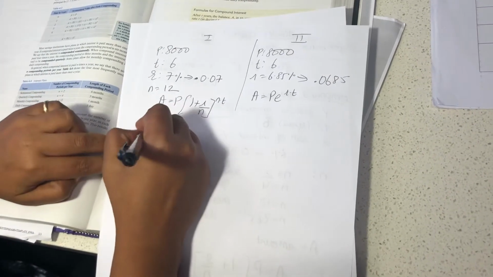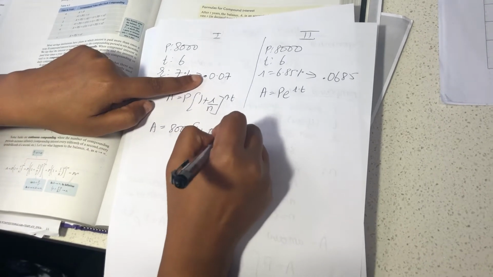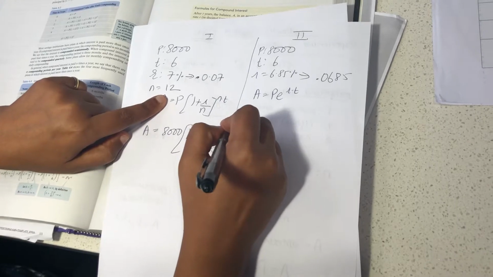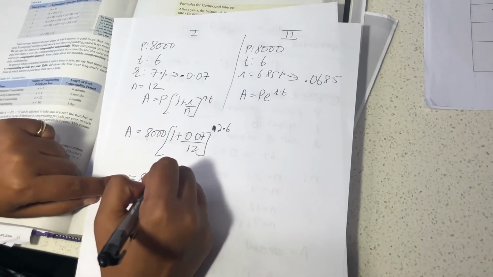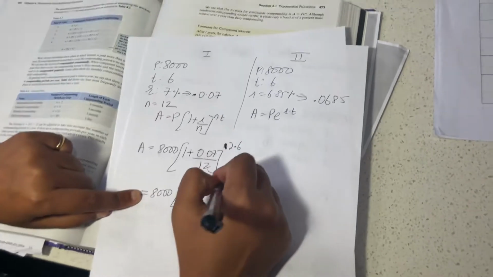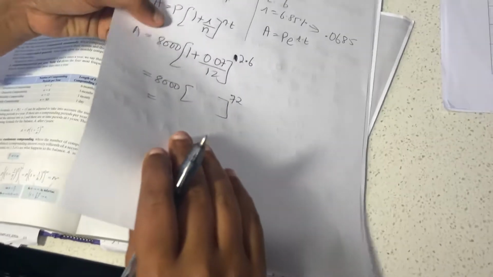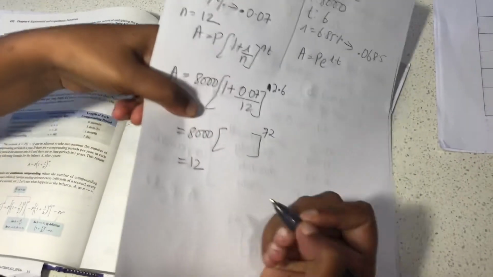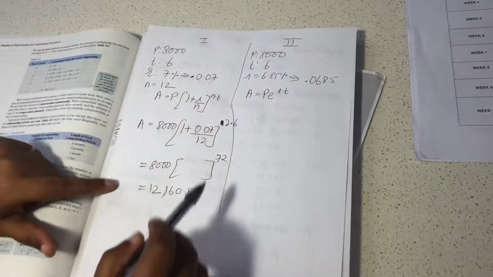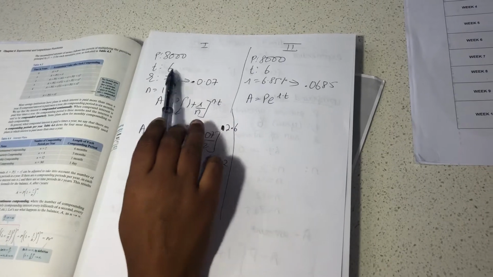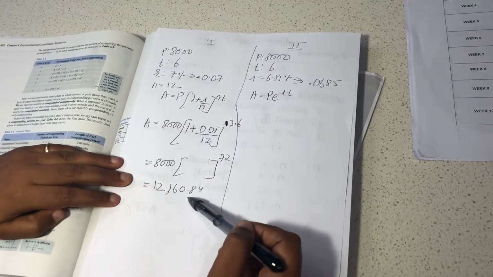Put this in your formula. You get A is equal to 8,000 times 1 plus R, which is 0.07, over N, which is 12, raised to the power 12 times T, and T is 6. 12 times 6 is 72. Do the calculation, raise it to this power, and multiply by 8,000. Your answer will come out to be 12,160.84. Use a calculator to do this. So if I deposit in the bank 8,000 for 6 years at this rate of interest compounded monthly, this is the amount I'm going to get at the end of 6 years.